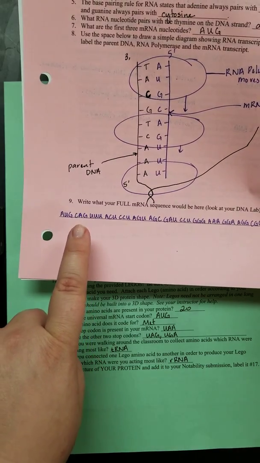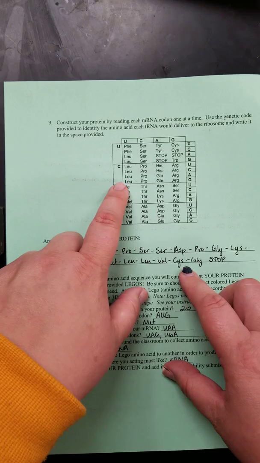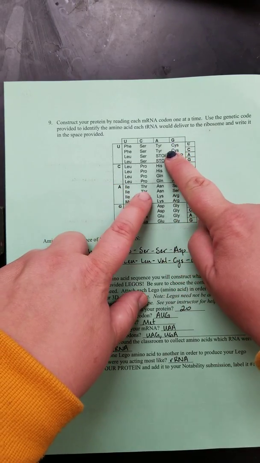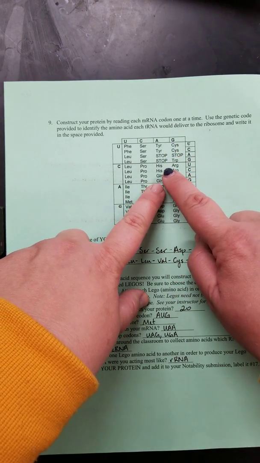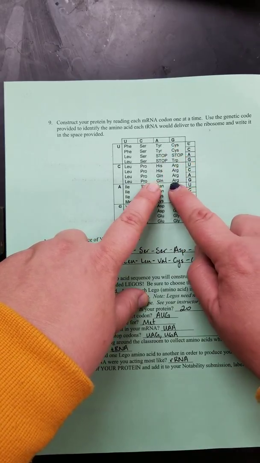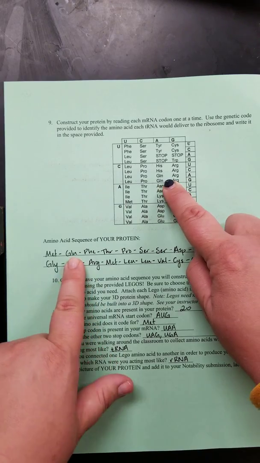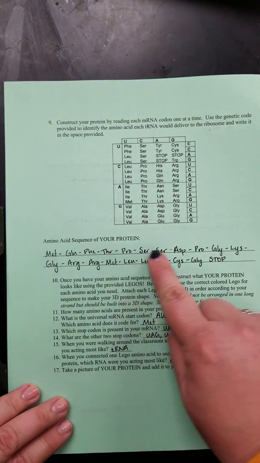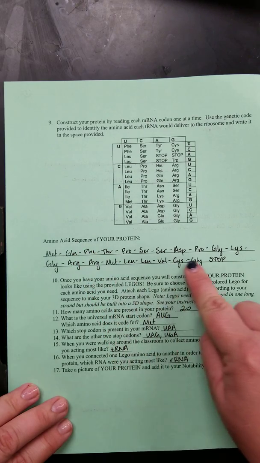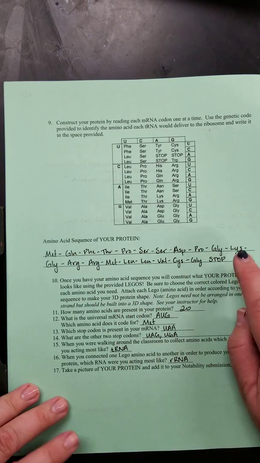So the next codon I look up is CAG. So I start here, C on the left, A on the top, follow it to the box that's next to the C and underneath A, and find G, and that stands for glutamine, GLN. So that's my next. So as you can see here, I've already used this genetic code to figure out my entire mRNA sequence. And now I'm going to build my protein.